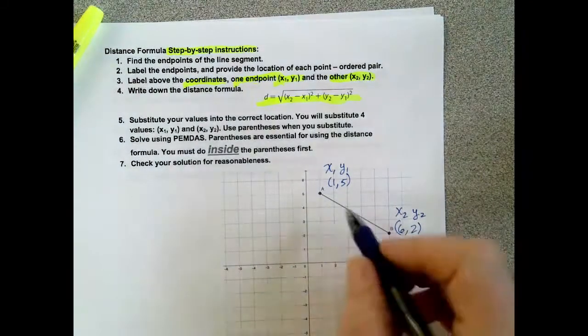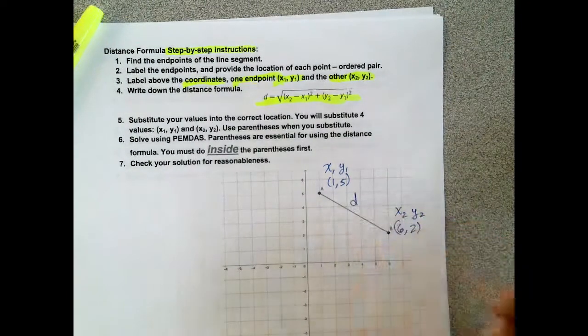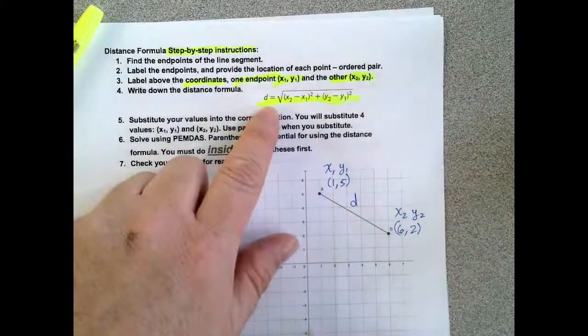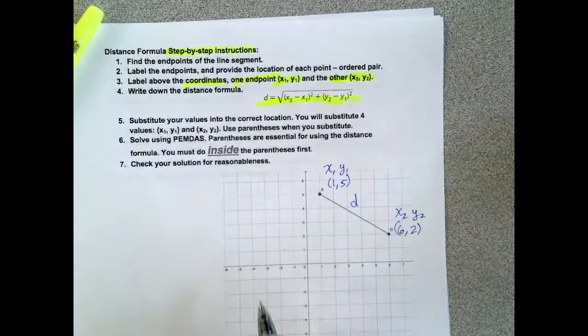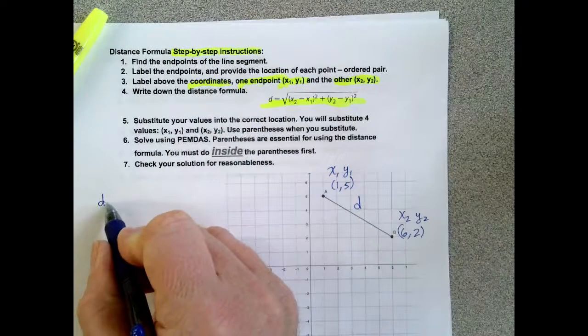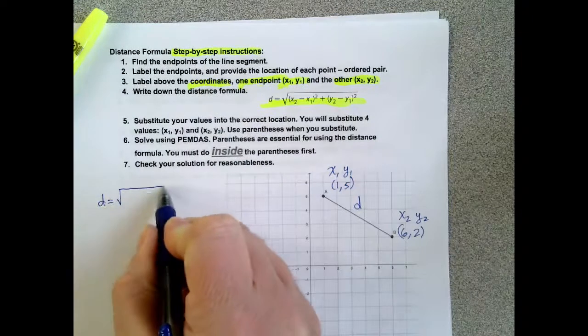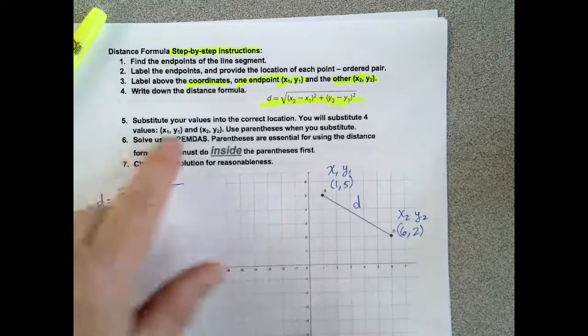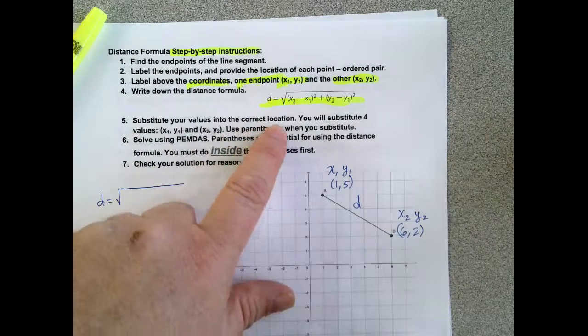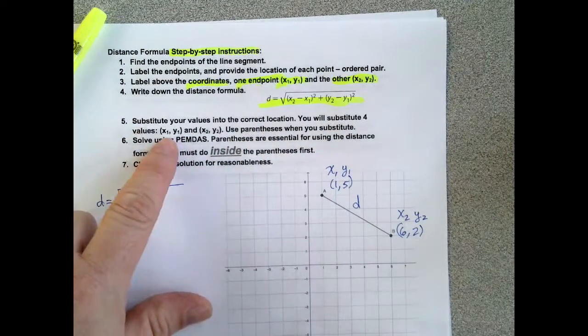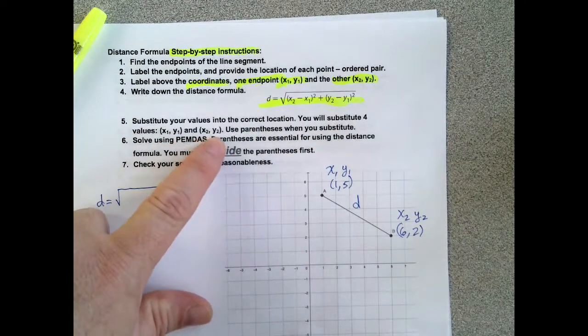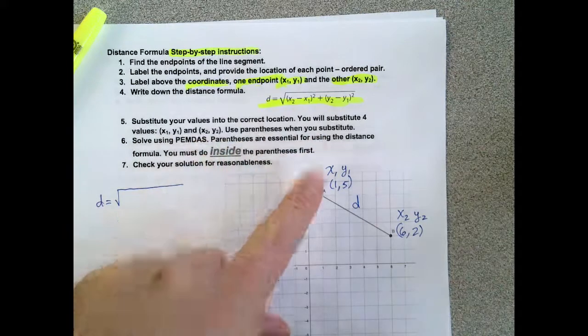Okay, so we want to find the distance here, and we're going to use the distance formula. We're just going to substitute everything in. So we go with d equals square root. Substitute your values into the correct location. You will substitute 4 values, x1, y1, and x2, y2. Use parentheses when you substitute.